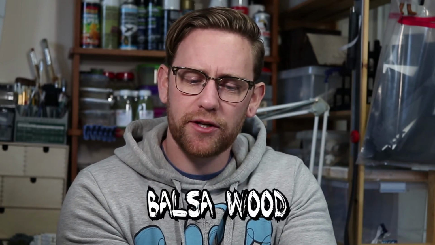Okay, so number 5, this is going to be a bit of a double one. I have balsa wood. This is a very lightweight wood which you can pick up in most hobby stores. It can be quite expensive depending on the size and the thickness of your sheets. However, it is very useful.